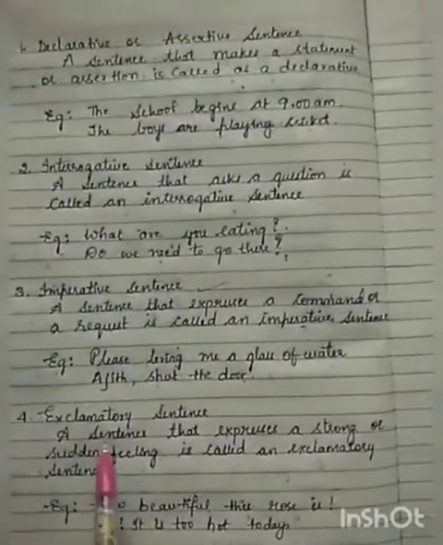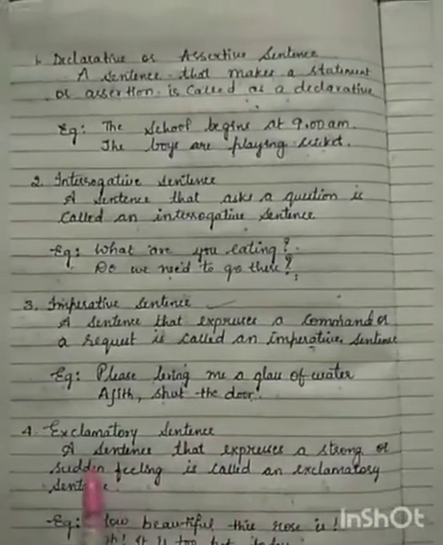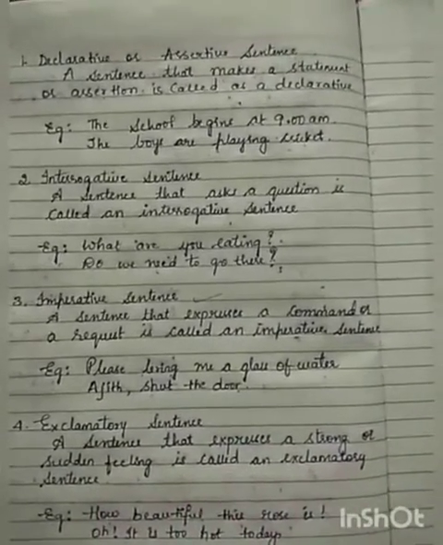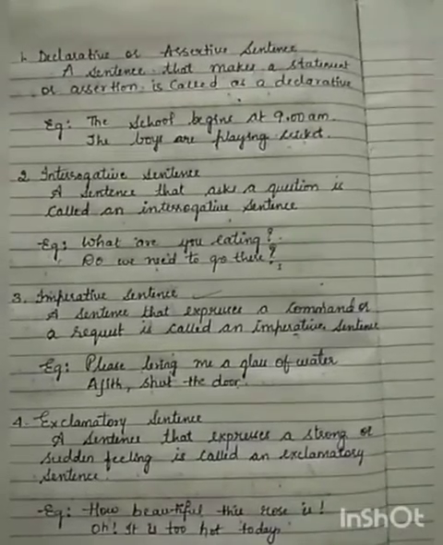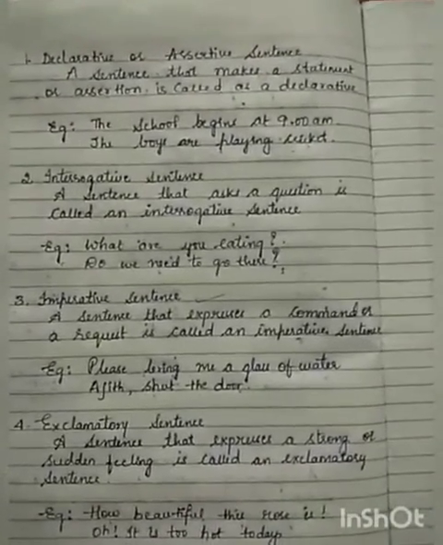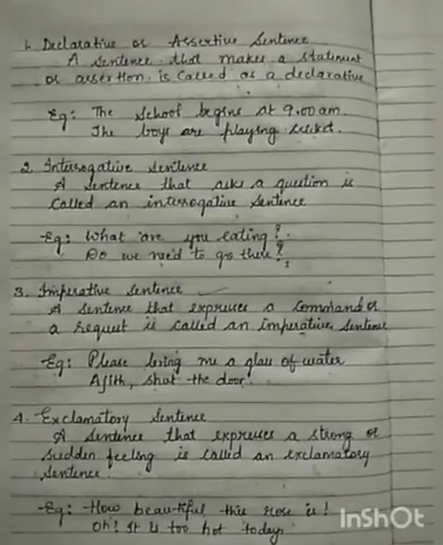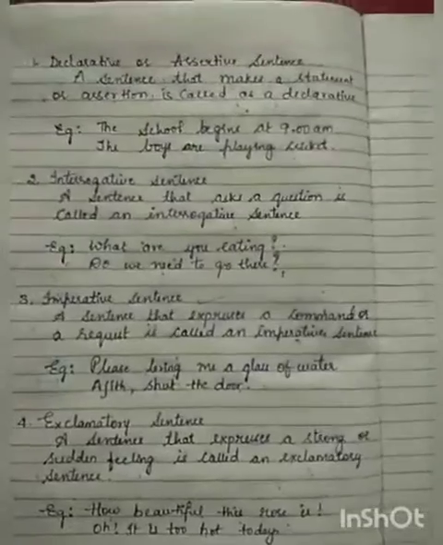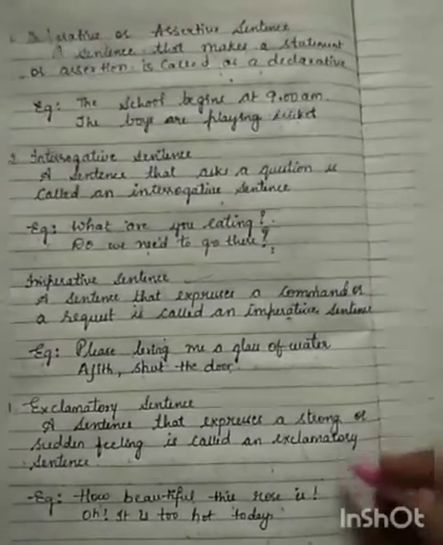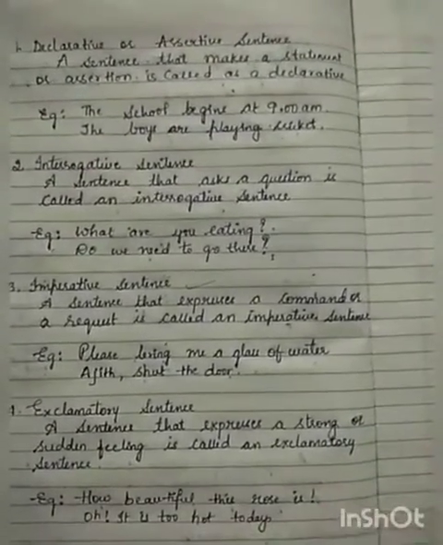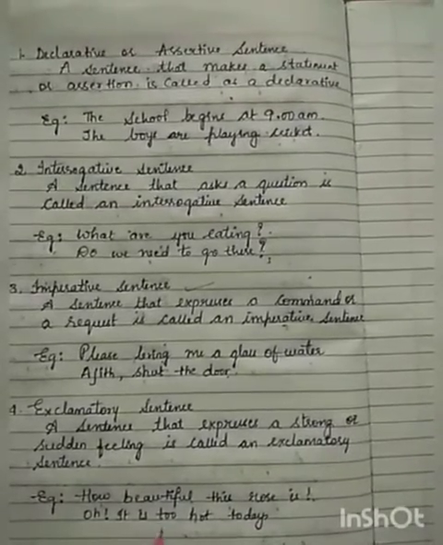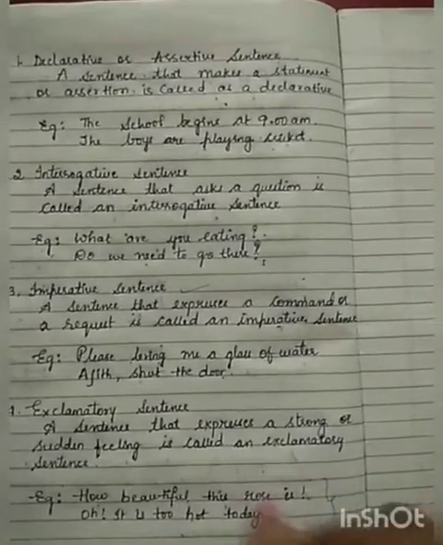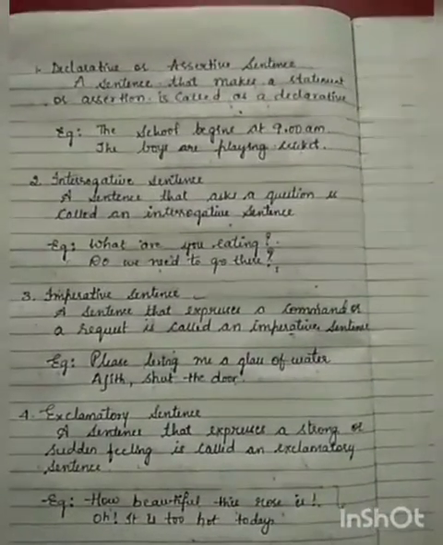The last one is exclamatory sentence. A sentence that expresses a strong or sudden feeling is called an exclamatory sentence. Examples: how beautiful this rose is. They have used the exclamation mark, right? Next, oh, it is too hot today. These two sentences come under exclamatory sentence.